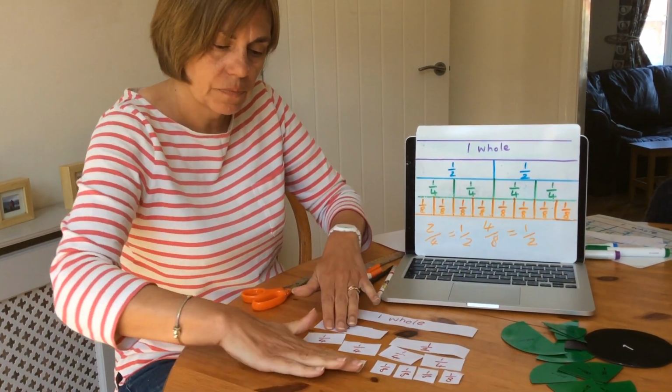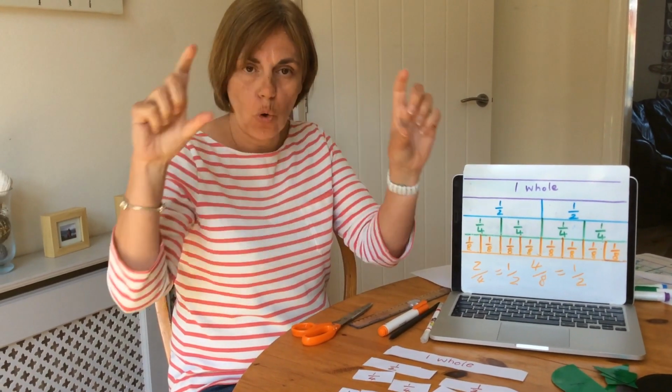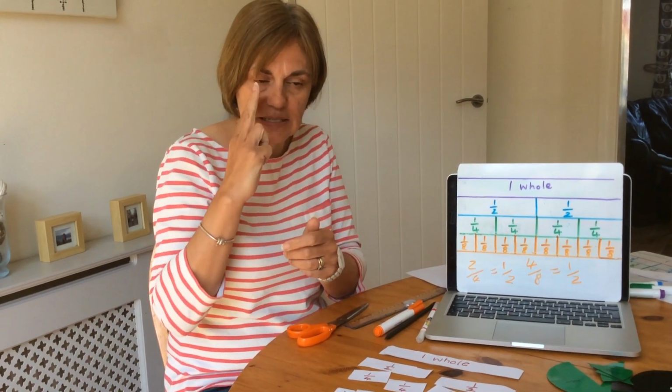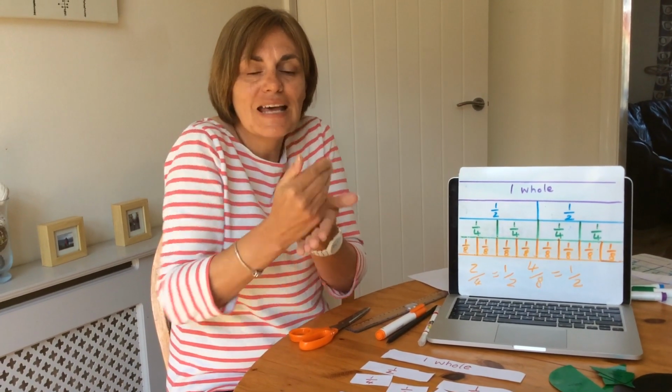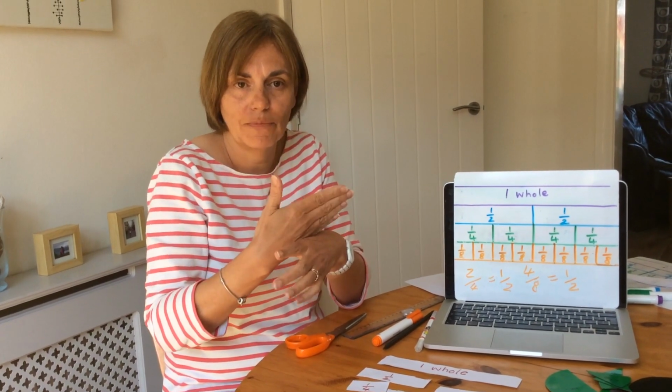Put them back. So when you've made this fraction wall, take a photograph, upload it so that I can see what you've done, but save it, okay? Save it ready for tomorrow's work, okay?